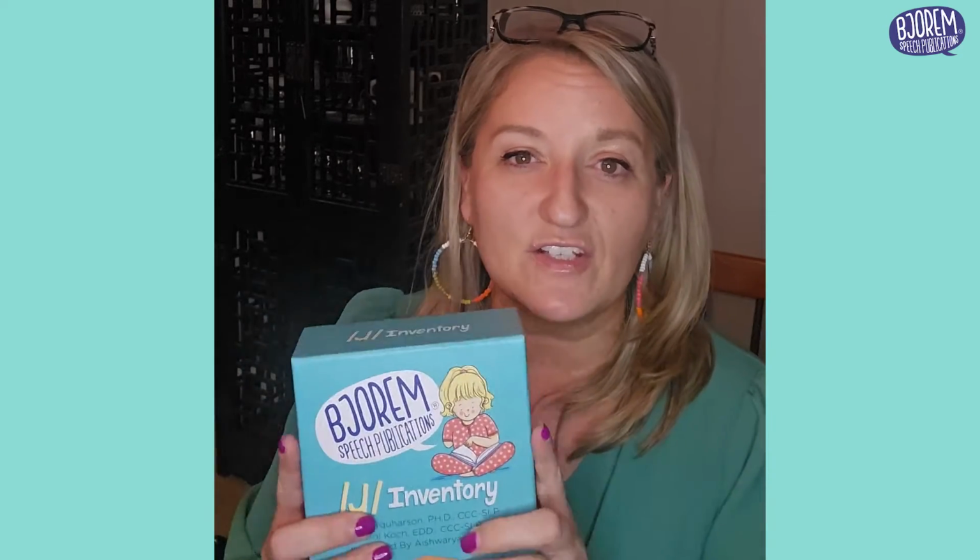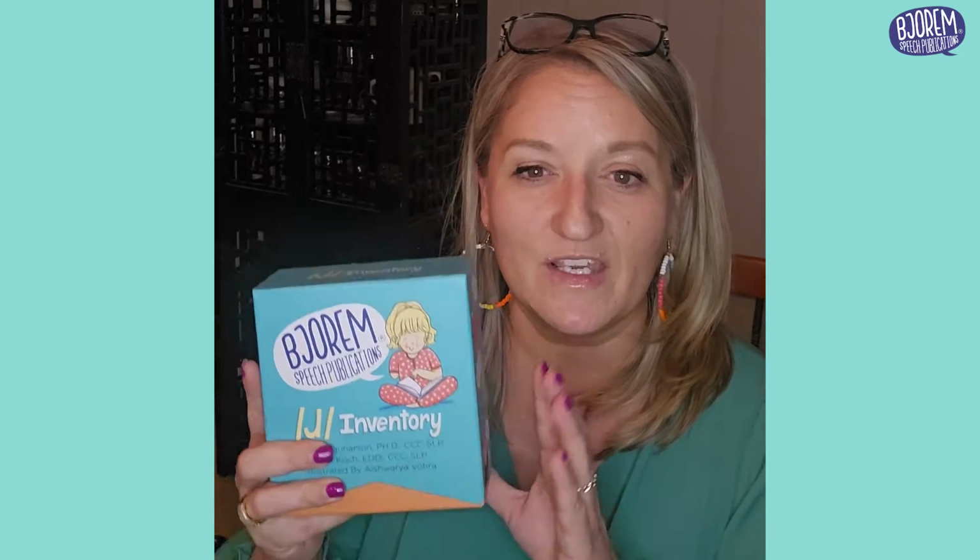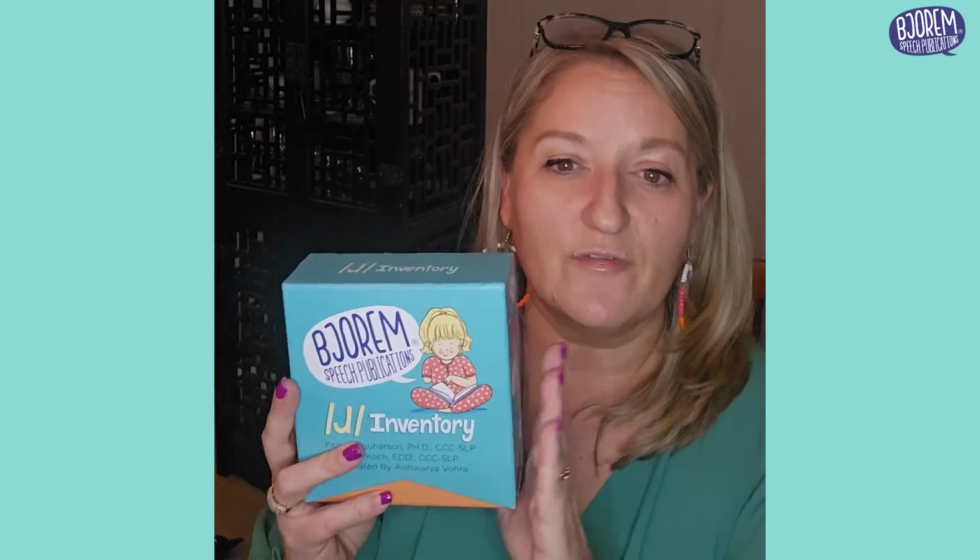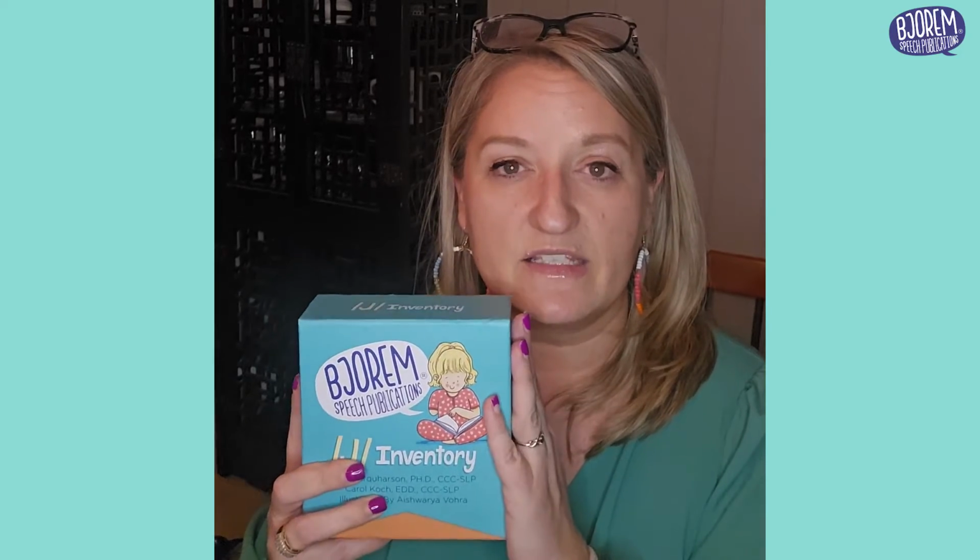I'm going to start a little bit with the inventory, and then I'll eventually turn my camera around so you can see the cards a little bit more up close and personal. So this is the inventory. If you are familiar with the Bjorem Speech products, you'll notice that this is about the same size as the Bjorem Speech Big Qs, whereas the facilitative context deck is the same size as the regular original Bjorem Speech Qs.